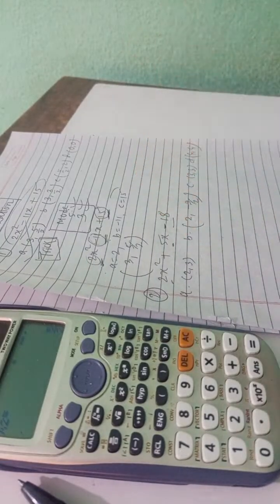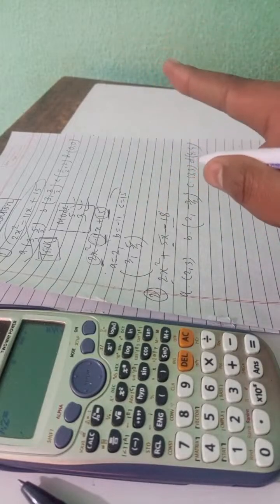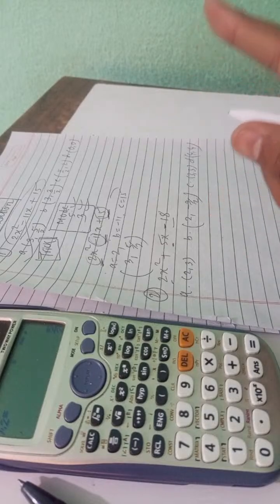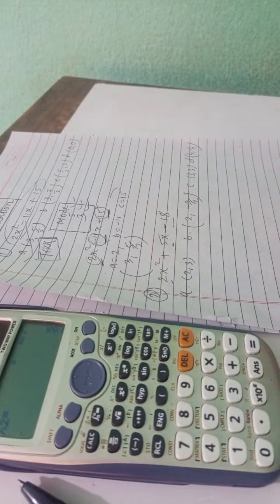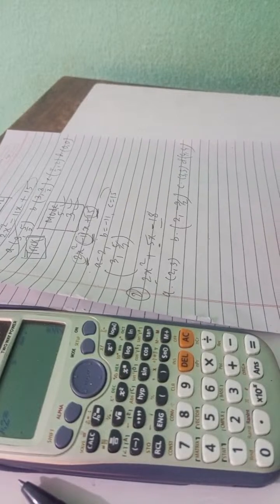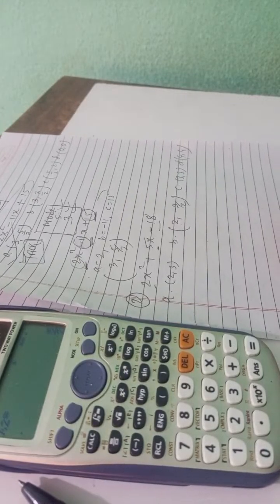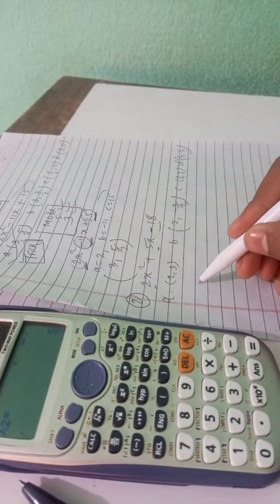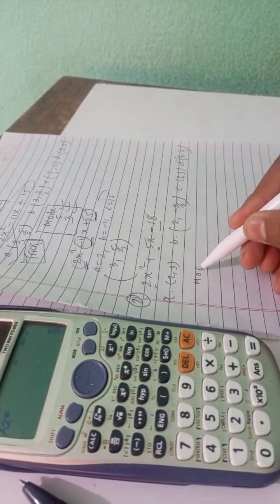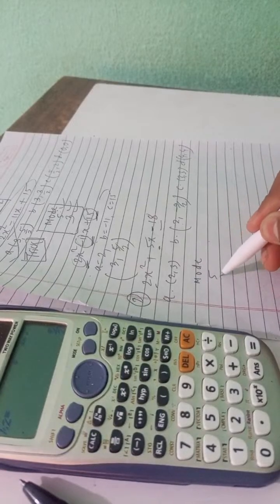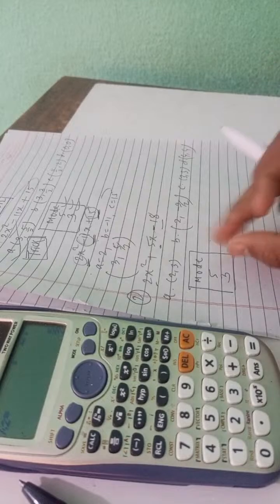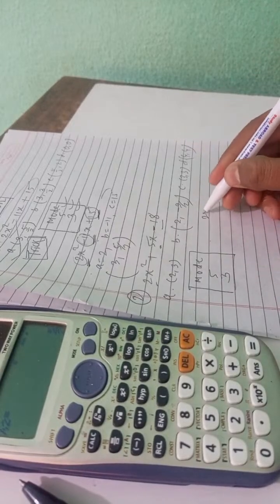This is asked in class 10. This is most important for class 10 students for scoring good marks. So pay attention, class 10 students. If you know this trick, then you'll get great marks. So first you have to understand this mode 5.3. You'll go to the calculator and you have to understand the coefficients a, b, c.